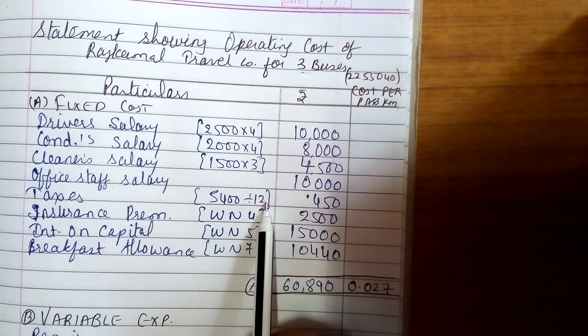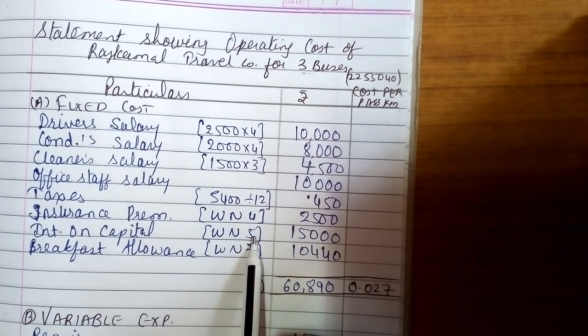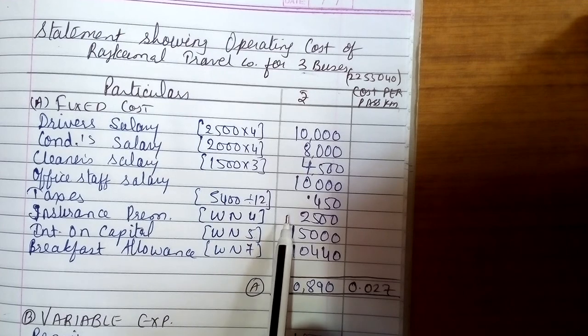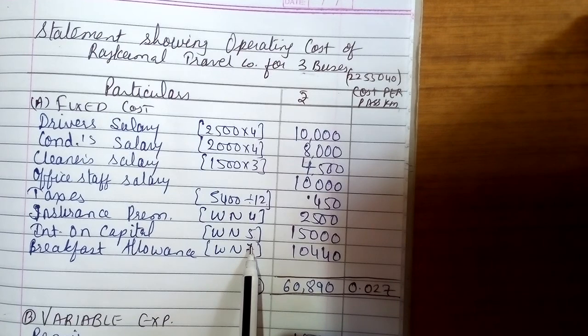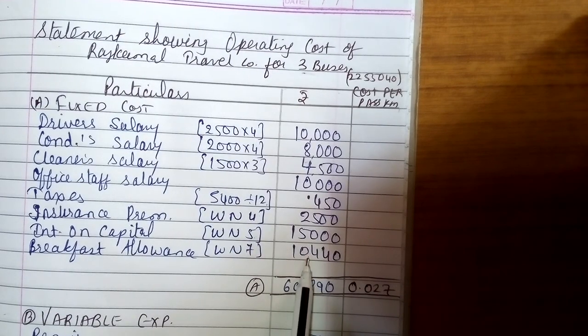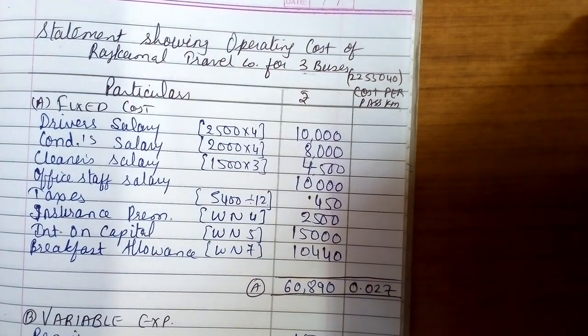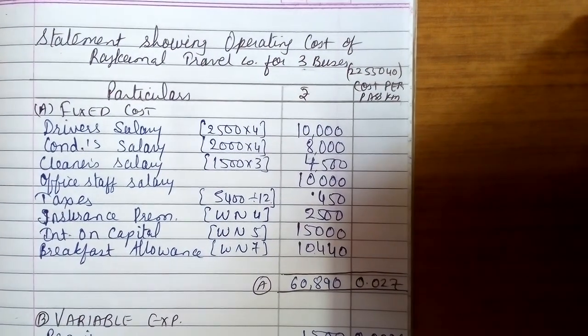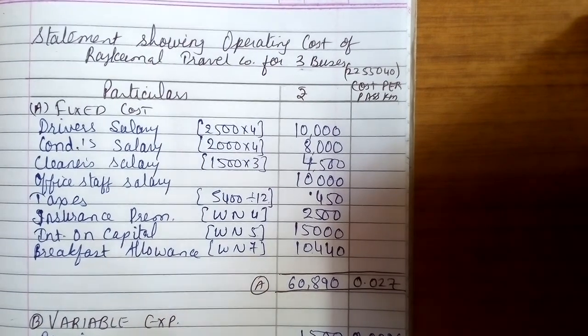Then insurance premium and interest on capital, we have done that in working note number 4 and working note number 5. So this amount is from working note number 4 and this amount is from working note number 5. Breakfast allowance that we have just calculated is from working note number 7, that is 10,440. Then diesel would be from working note number 6.